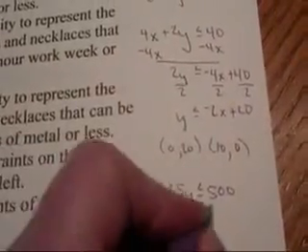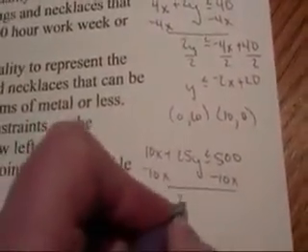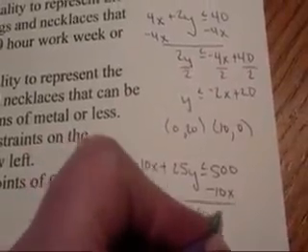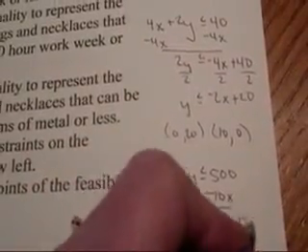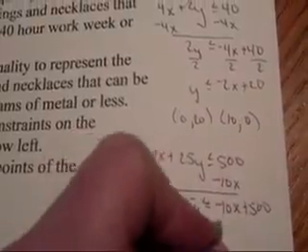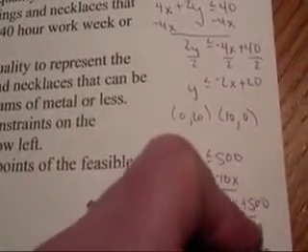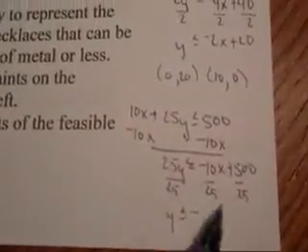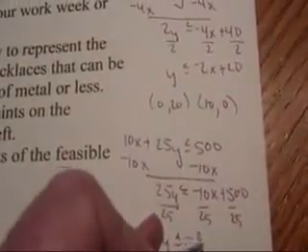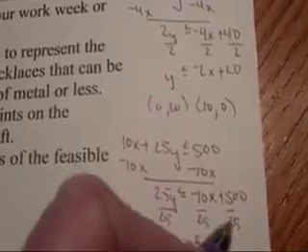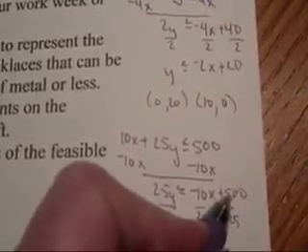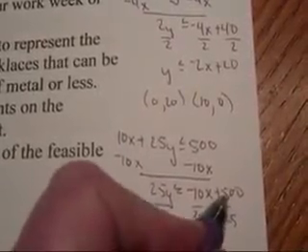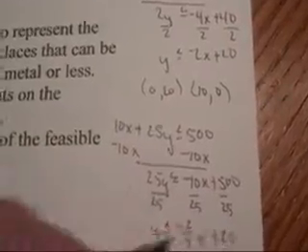Again, I could put this in slope-intercept form. Let's see, 10 over 25, both divide by 5, so that's a negative 2 over 5x. 25 into 500, well, there's 4 quarters and a dollar, $5, that must be 20.